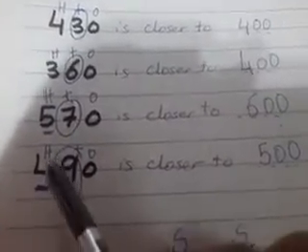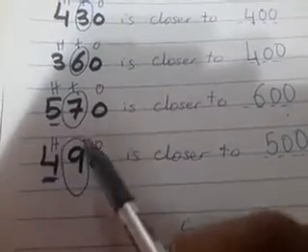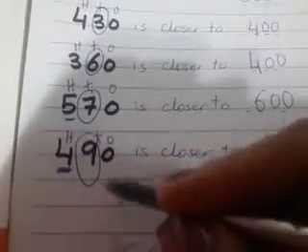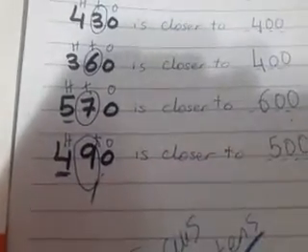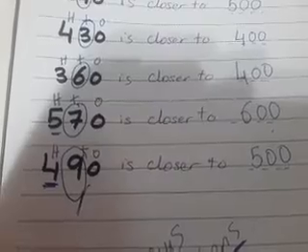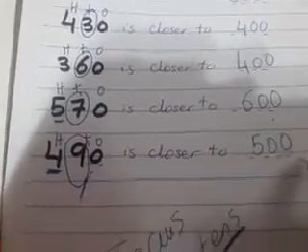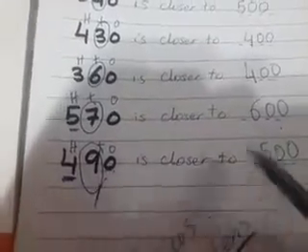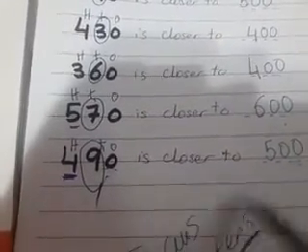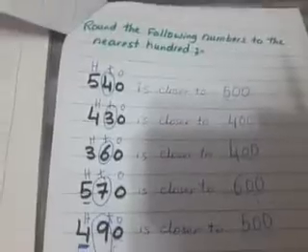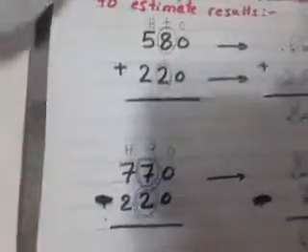The same here is 490. I named the place values hundreds, tens, ones. 9 is my tens, focus on this number. Okay, is 9 more than 5 or less than 5? It's more than 5. So I will change the tens and ones to zeros, and 4 will be 5. It will be 500, it's rounding up. This is about our rounding up and rounding down to the nearest 100.